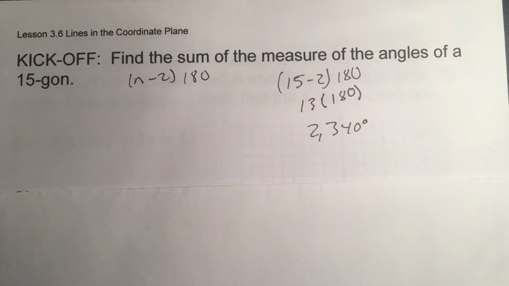If you think back, the exterior angles, no matter what the shape is, they're always going to be 360. Interior angles, though, we use this formula.